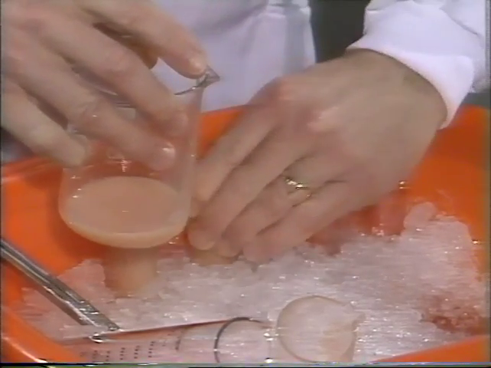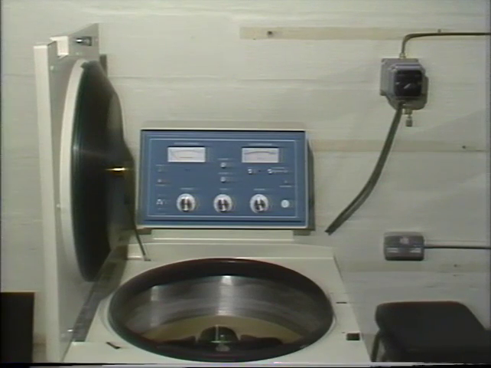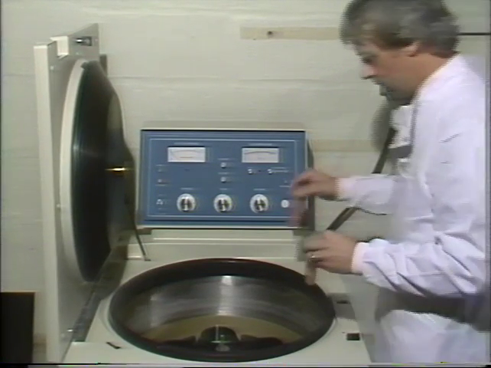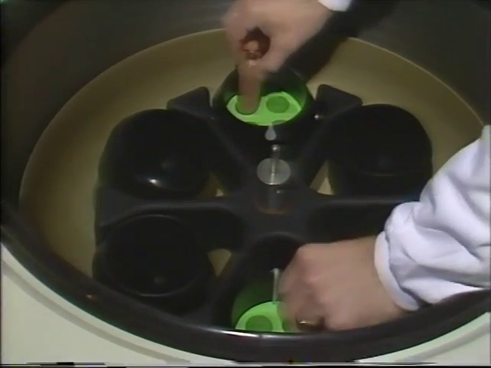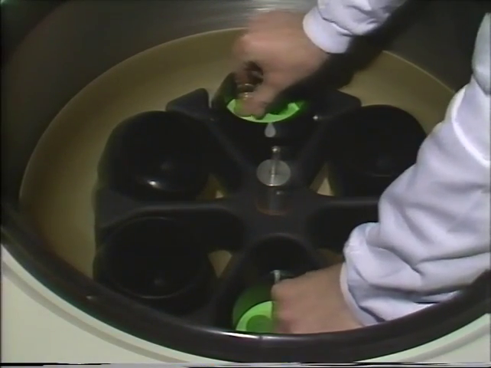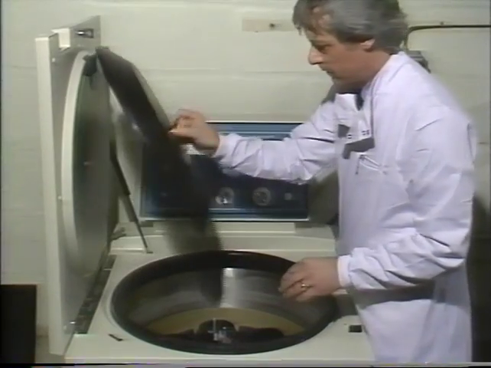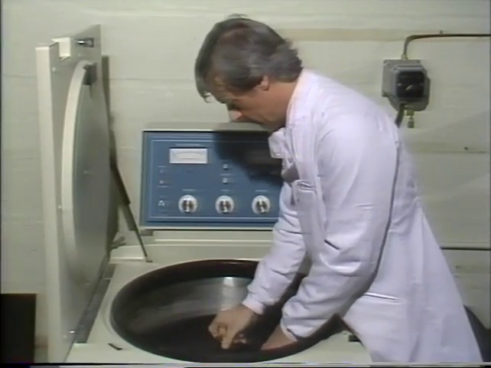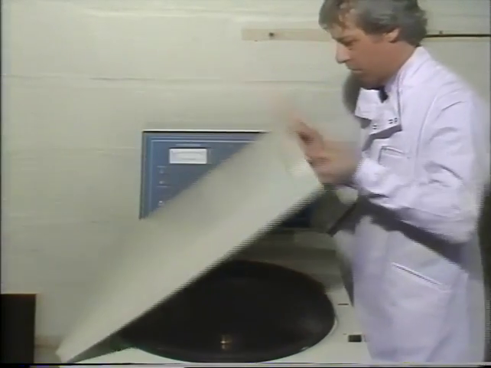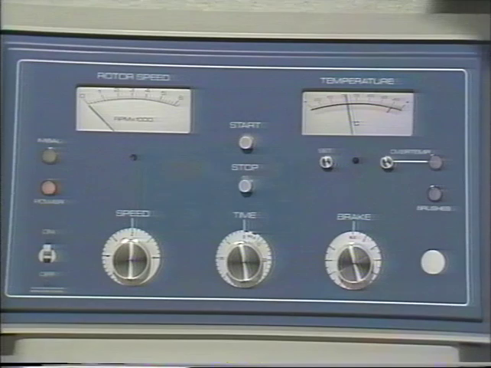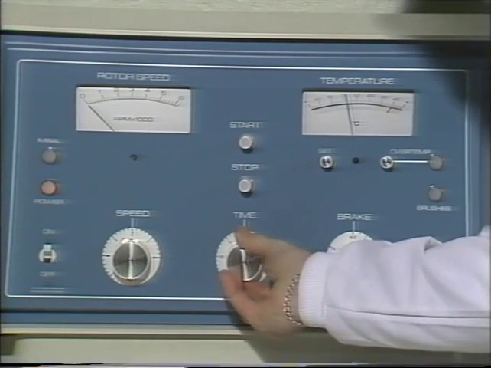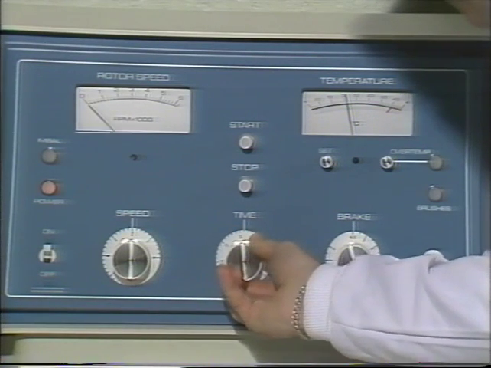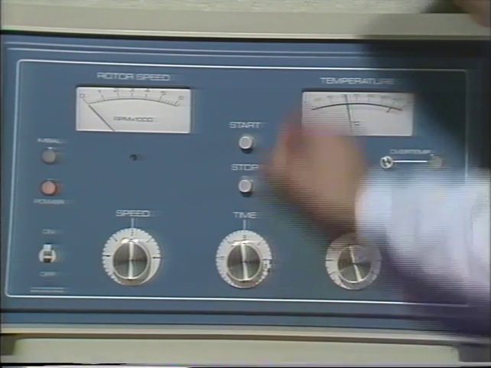To separate the mitochondria from this homogenate, it must be spun in an ultracentrifuge. The homogenate is poured into thick-walled tubes, which are put into a metal rotor and spun in a refrigerated chamber. The speed and length of rotation are set by these controls.